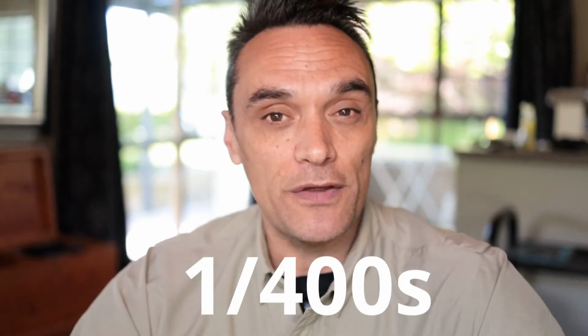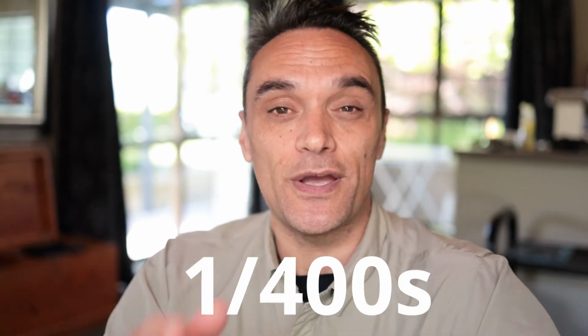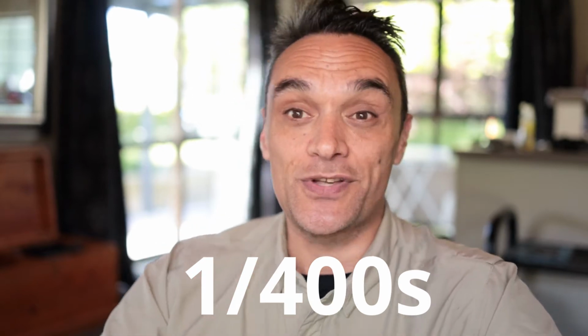Okay, so let's take an example here. Let's say you've got a 400mm lens. Of course, the rule of thumb suggests that you should shoot at a maximum of 1/400th of a second in order to avoid camera shake in your image. So with the 5 stops of image stabilization, you can double the length of that shutter 5 times.